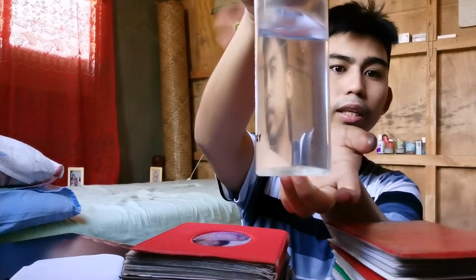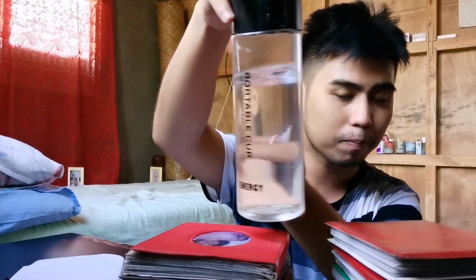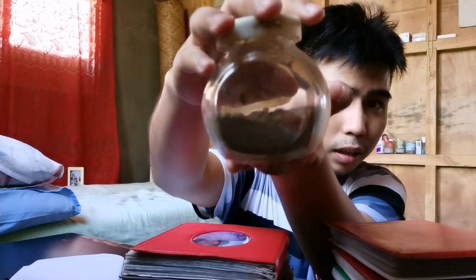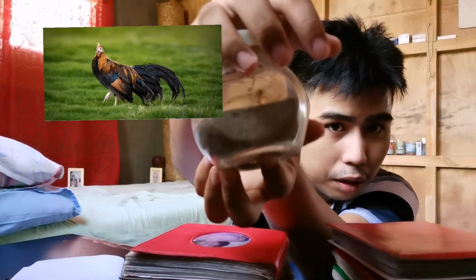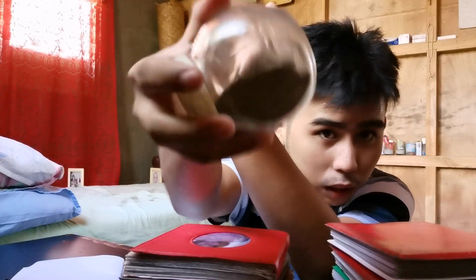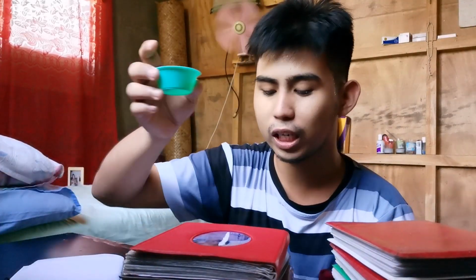Kahit anong water po, mineral water, tap water, water sa ilog, pasig, okay lang po. Third is we need pepper. Ayan po, pepper po yan, mukha lang masa ng buhangin, pero pepper po yan. And fourth, of course, we need our dishwashing liquid. Ito po, dishwashing liquid.